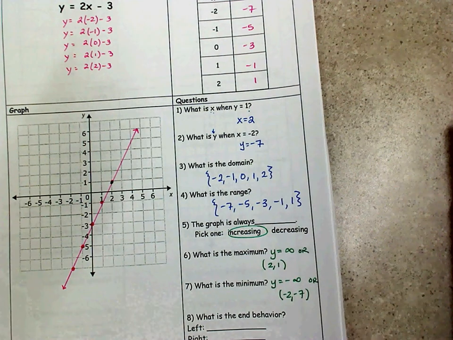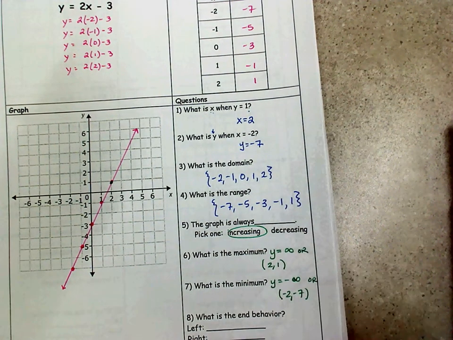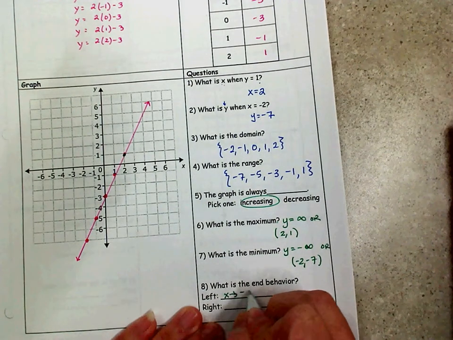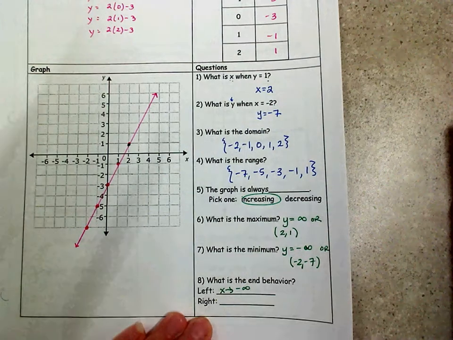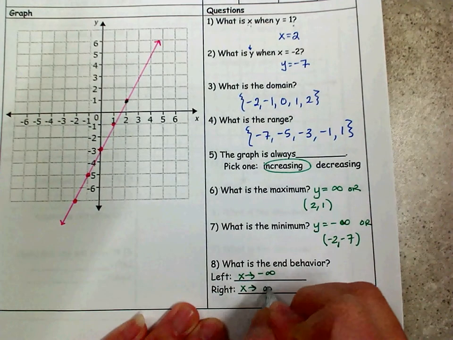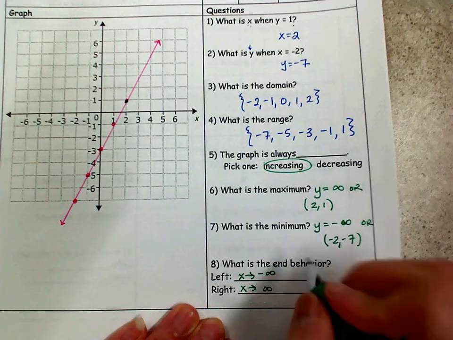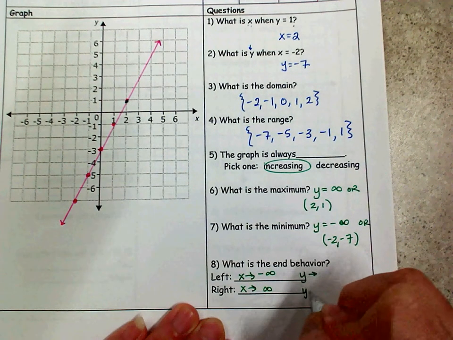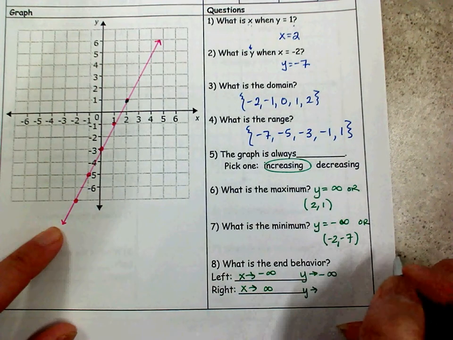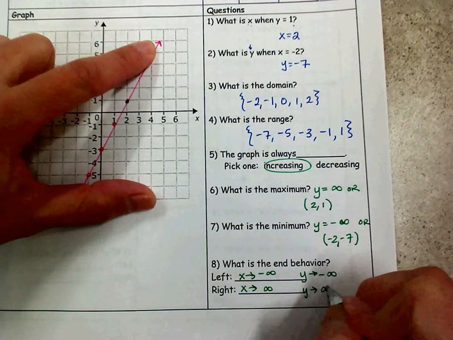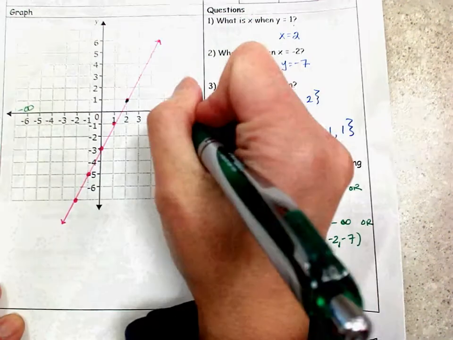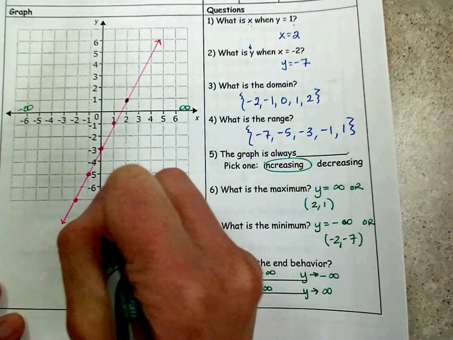There's my thing. What is the end behavior? Left goes negative infinity. Now I'm going to zoom in a little bit. Y is positive. We always write that, and then your job is to tell me if it's going up or down. Left going down, negative infinity. Right going up, positive infinity. So remember, this is negative, positive, negative, positive.